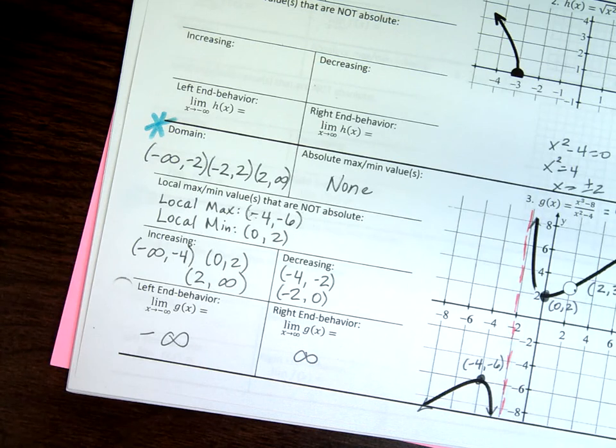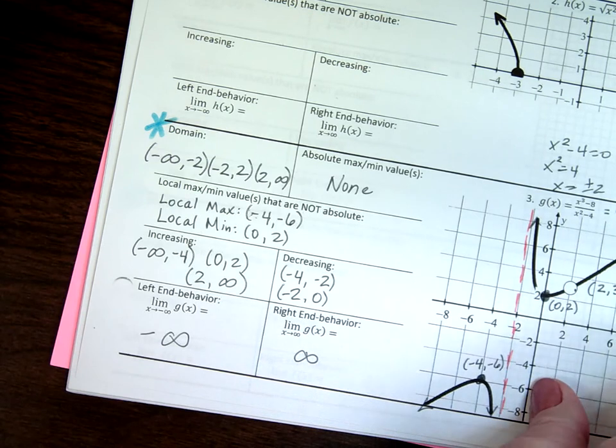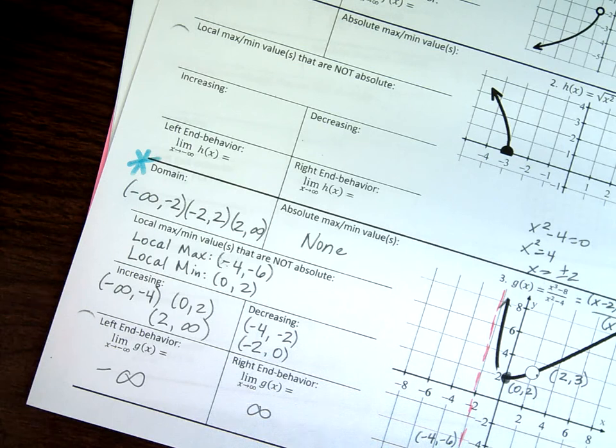Questions on number 3? All right, let's take a random question. My random question is red or green? I don't know. Red or green?